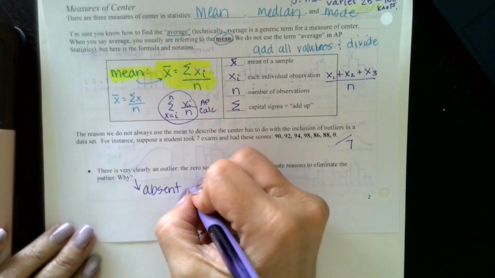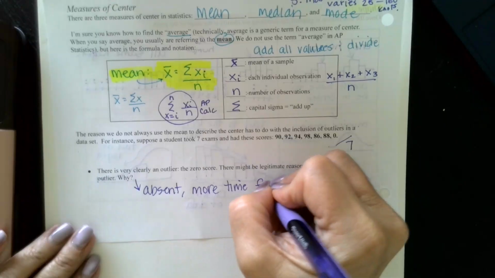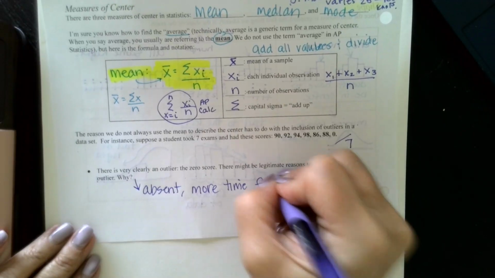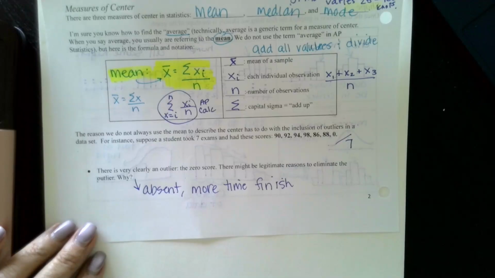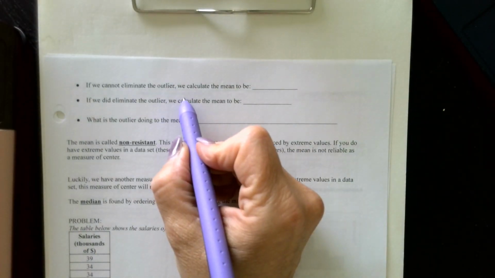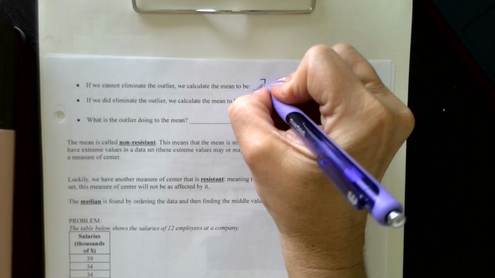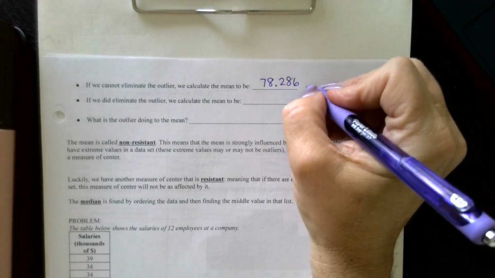Maybe he needs more time, so more time to finish a test. And so it's kind of gone in there as a placeholder. So anything like that would be a legitimate reason for why we might actually have a 0 there. If you look at the next page, it says if we cannot eliminate the outlier, we would calculate the mean to be, and we just did that, 78.286. So this is what my mean would be.